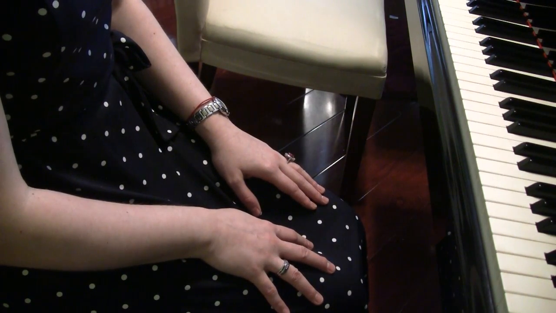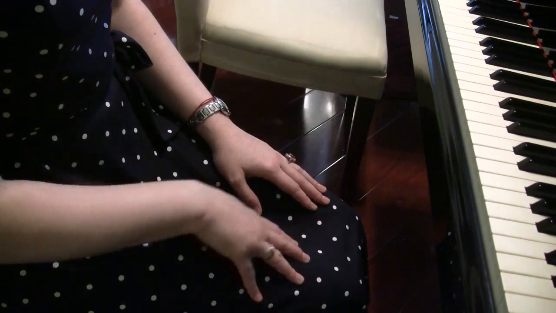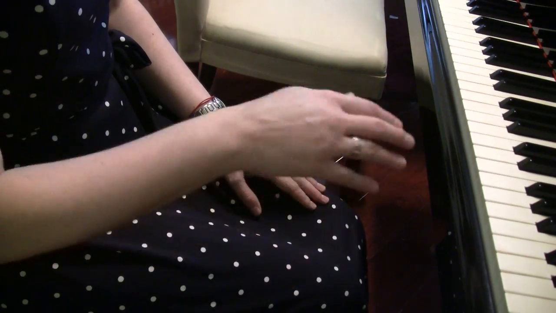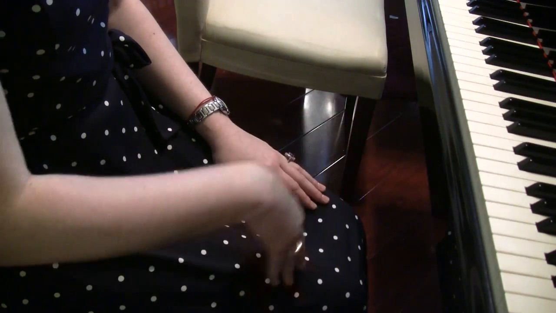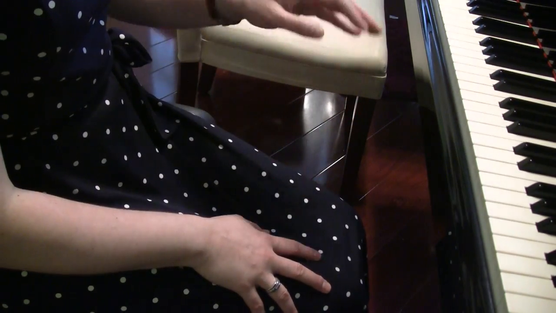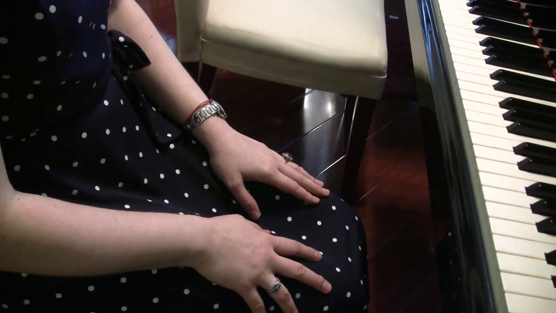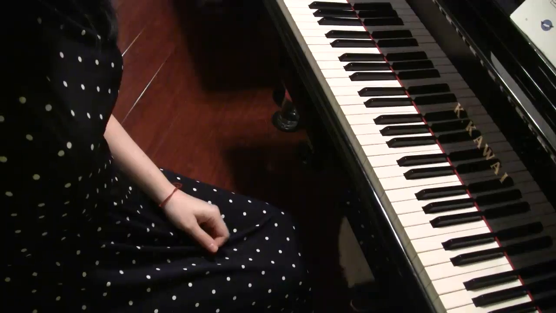Now tap the rhythm. Instead of counting out loud, we're going to say the note names. C, C, D, D, E, E, D, D, C, C, B, B, A, B, C.